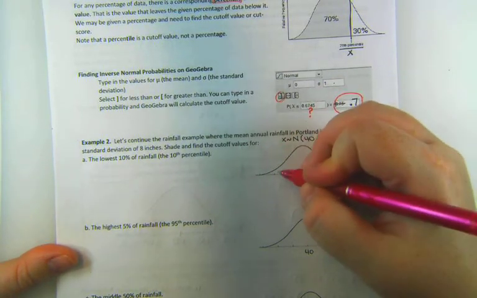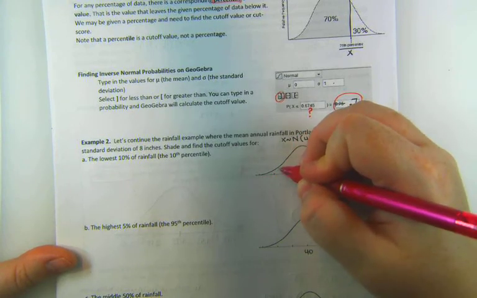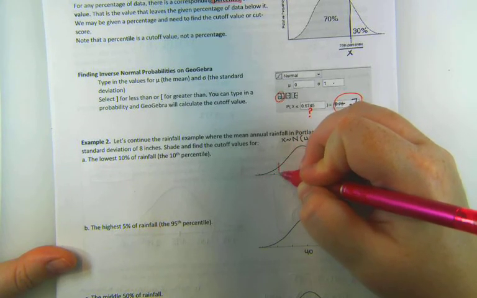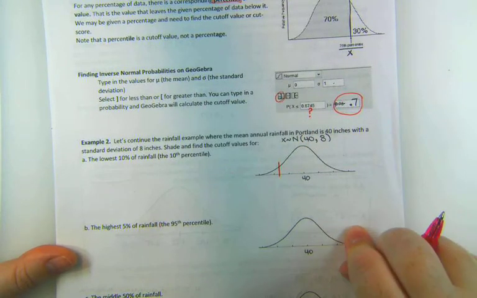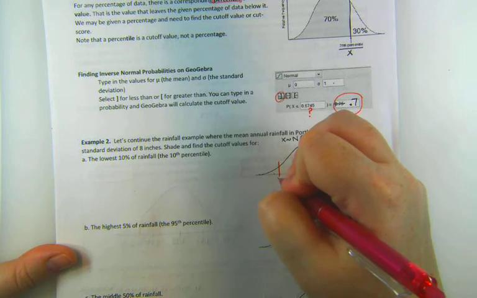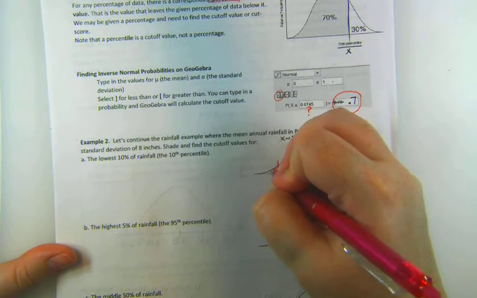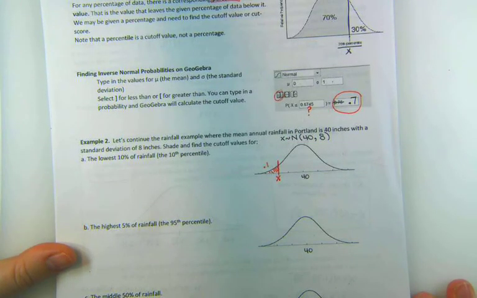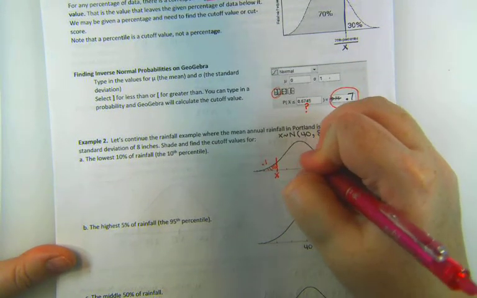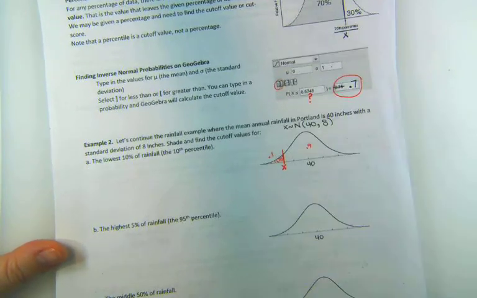So this first one, you want the lowest 10% of rainfall, or the idea of the 10th percentile. So what we want to do is have 10% of the data to the left of some cutoff point.